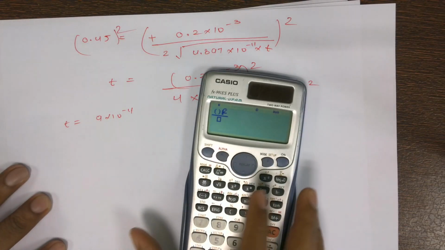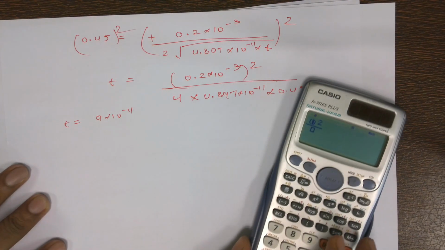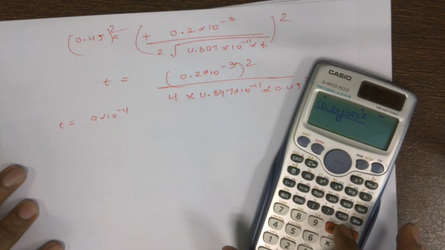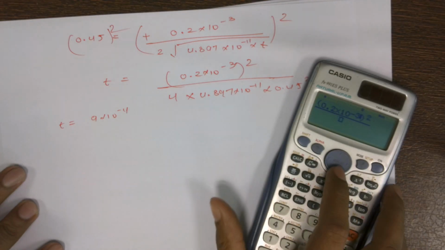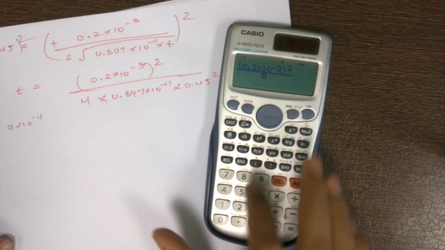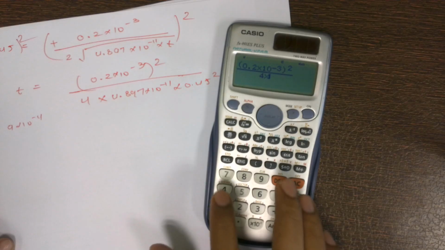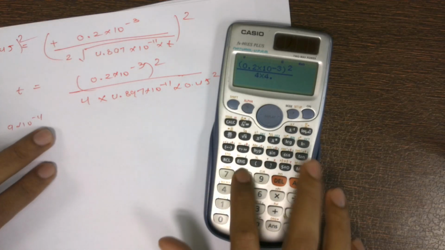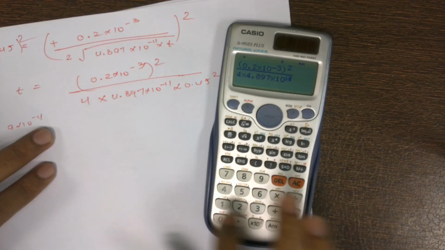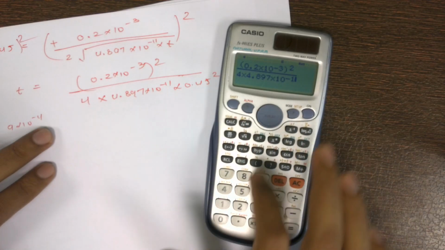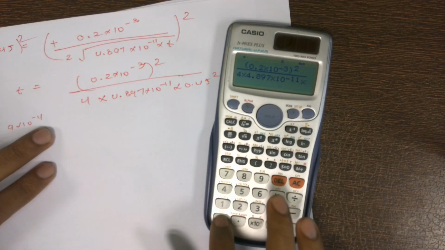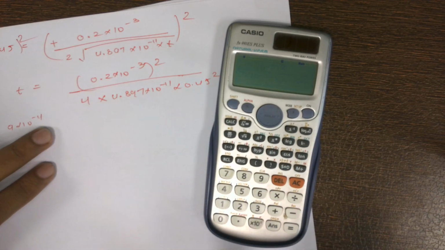Okay, just let's have a look. So what we'll do is 0.2 multiplied by 10 to the power of minus 3, divided by 4 multiplied by 4.897 multiplied by 10 to the power of minus 11, multiplied by 0.45 square.